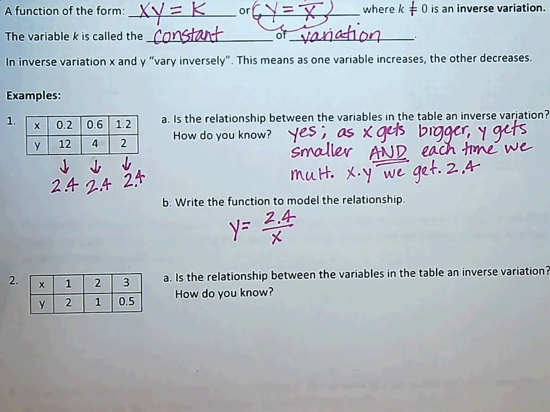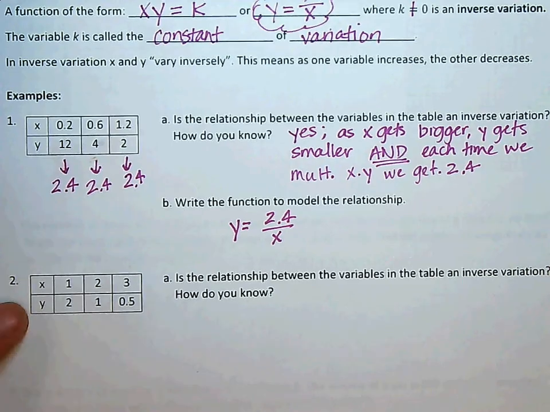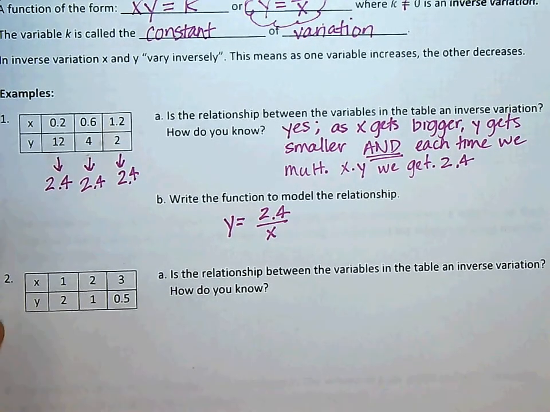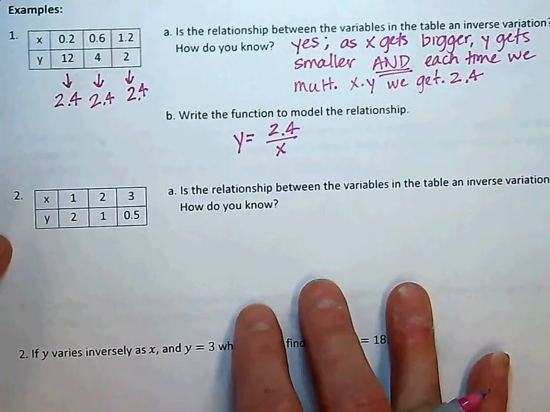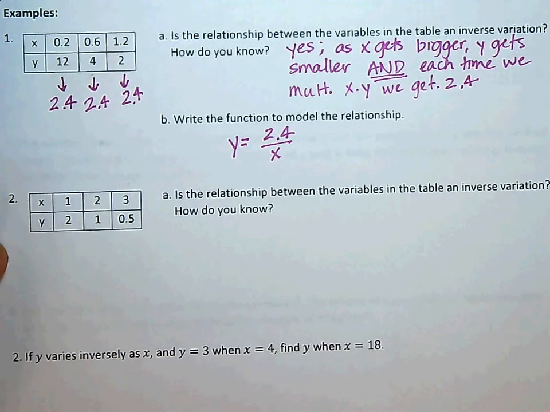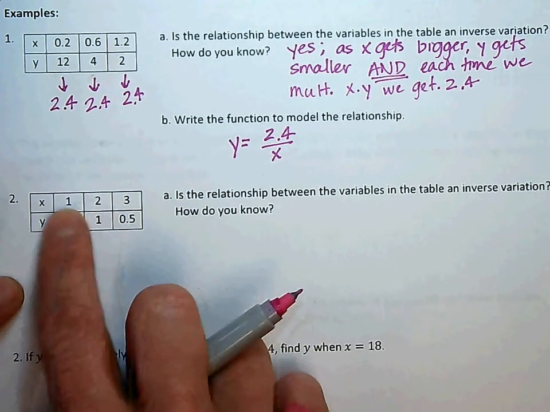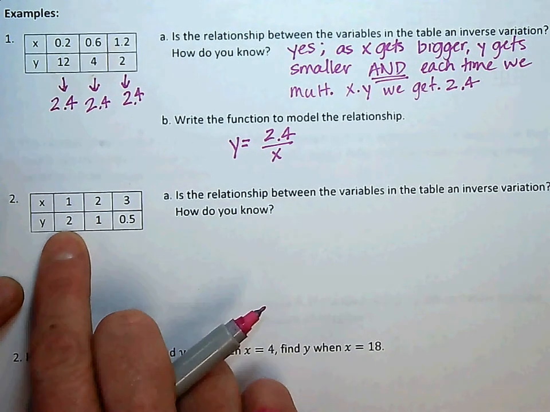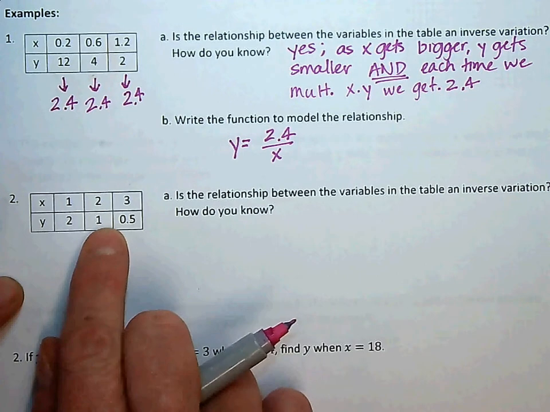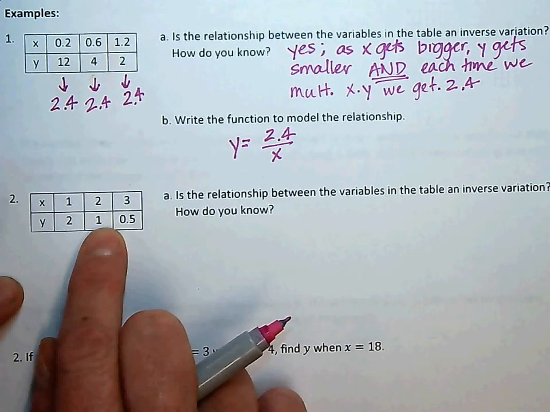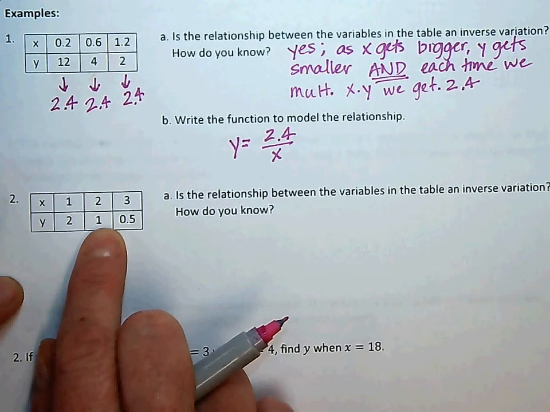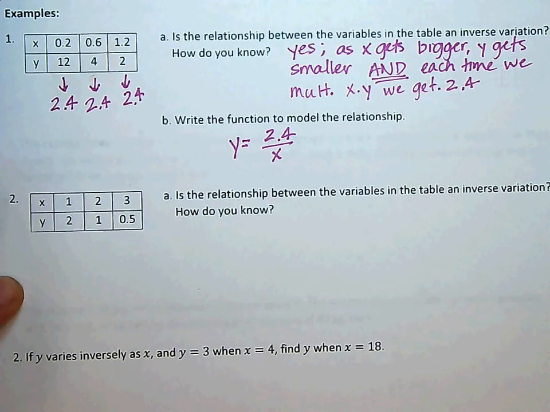Okay, so let's take a look at the next one, number 2. Let's do the first little test on it. Are x's increasing or decreasing? They're increasing. What about our y's? They're decreasing. So it passed the first test, but that's not the only test we have to give it, right? What do we need to do?